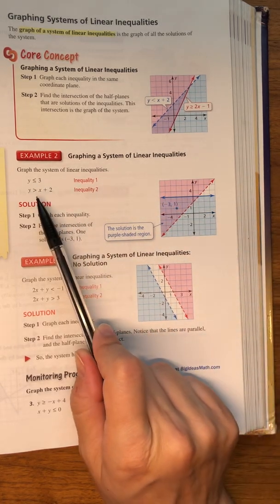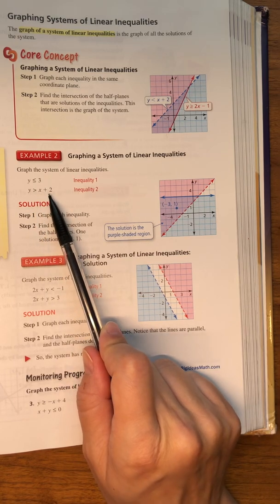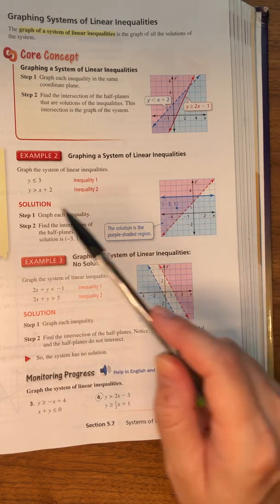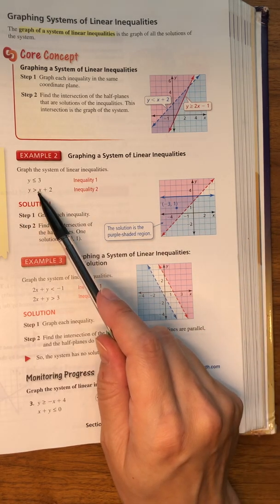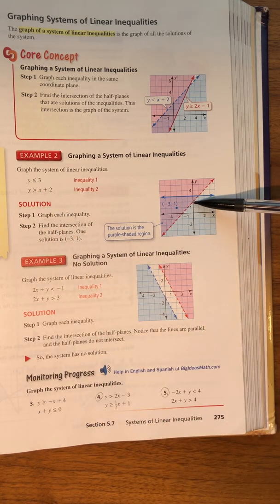Let's look at our second inequality. Y is greater than x plus 2. So we're going to start at the y-intercept up at 2 on the y-axis. And then we're going to use our slope here, which is 1, or you can say 1 over 1. And I would go from the y-intercept up 1, right 1, up 1, right 1.